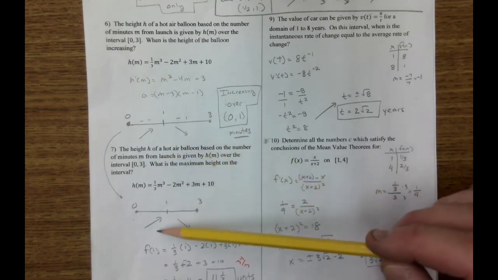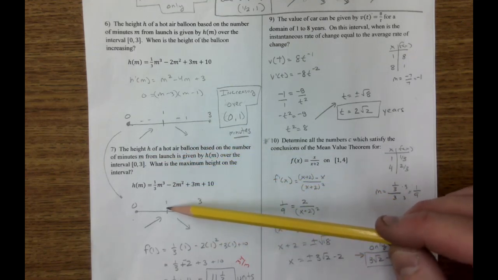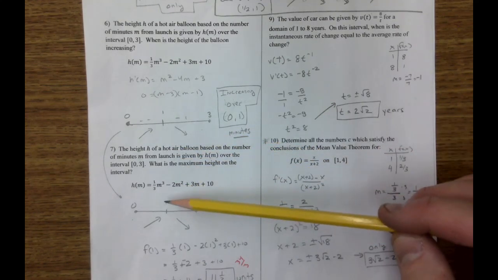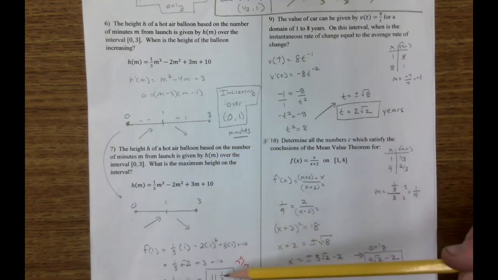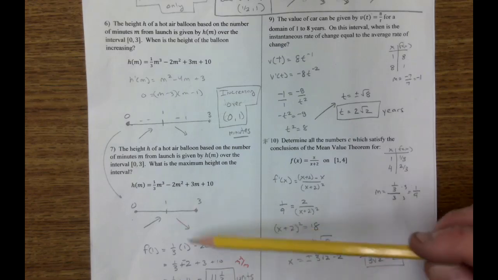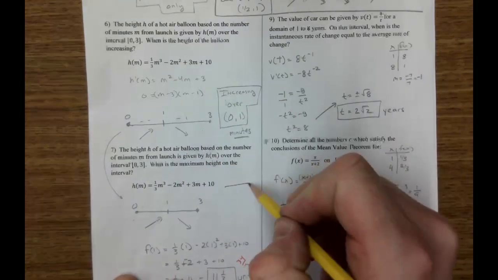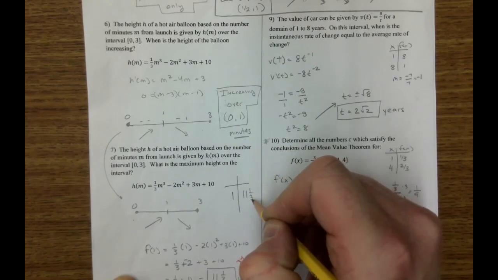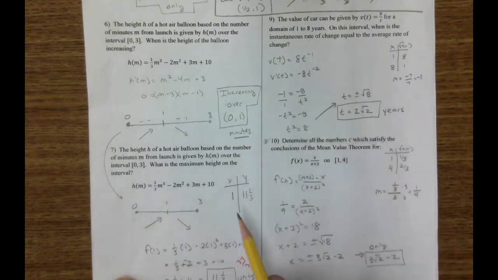Same thing again, it goes up, then down. At 1, it's the highest. That's what that test showed me. So I plug in 1, and I get 11 1/3 out. I want the coordinates. On the chart, it looks like input 1, output 11 1/3. Inputs to outputs. That's the highest output.